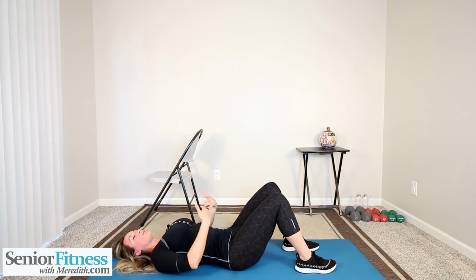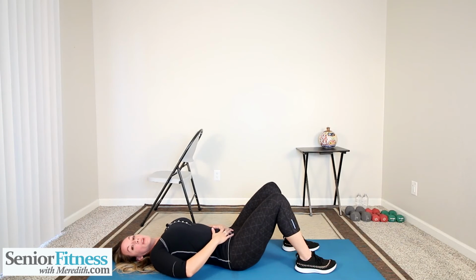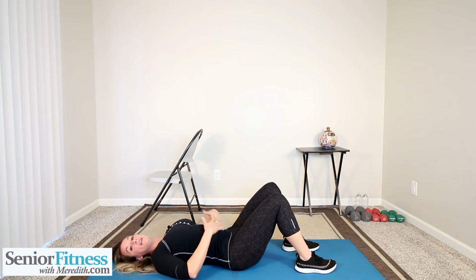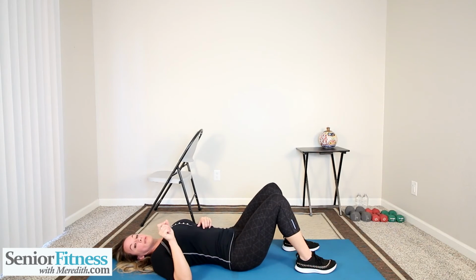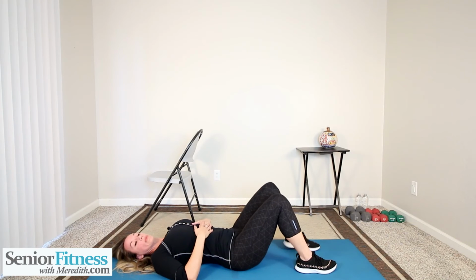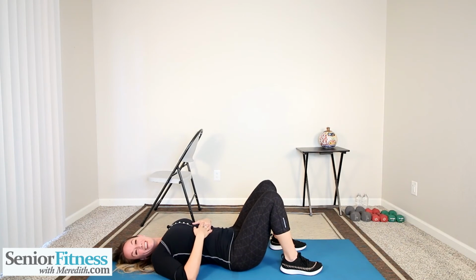Pressing down, breathing through that time, and then gently releasing it. 2 to 3 rounds of that. That's your pelvic tilt. Now going into our bridge, we keep those feet flat on our surface that we are laying down on.